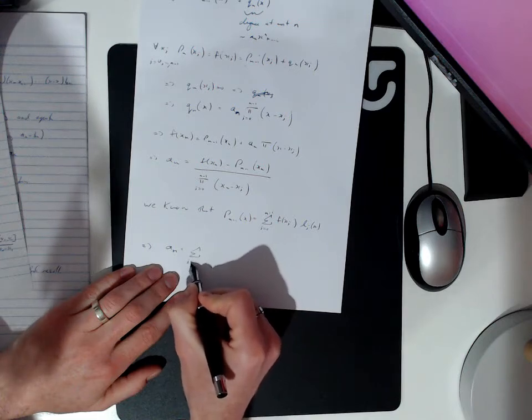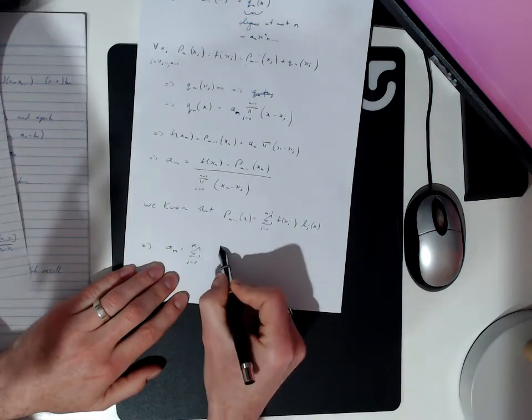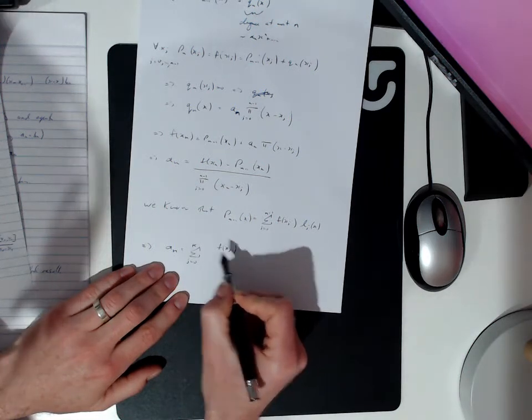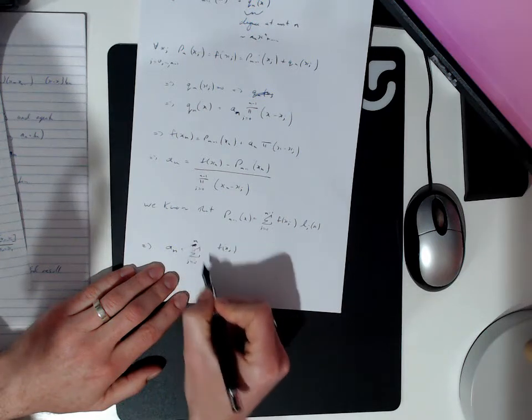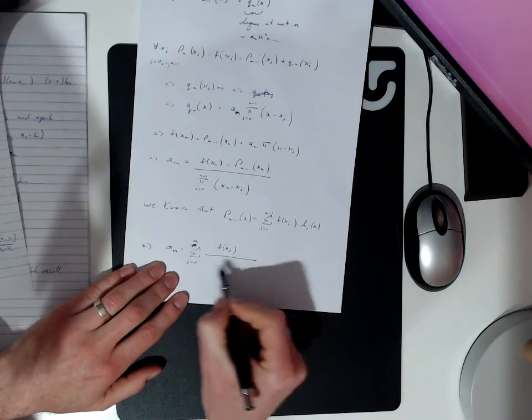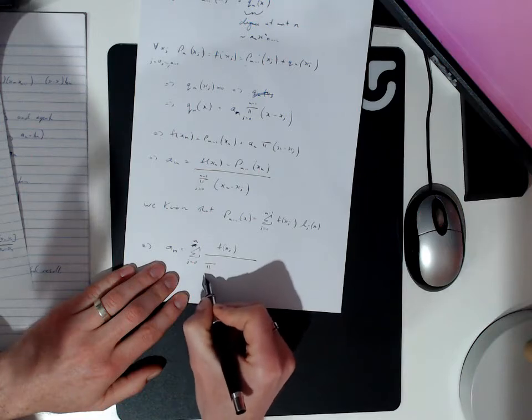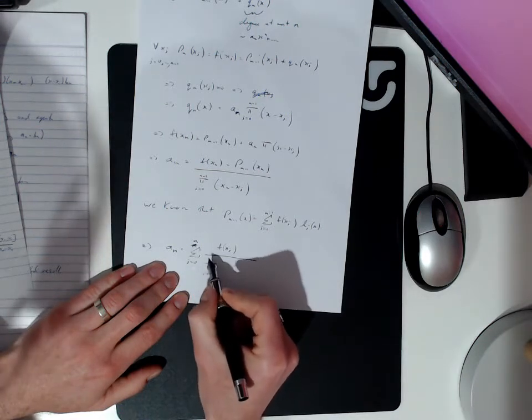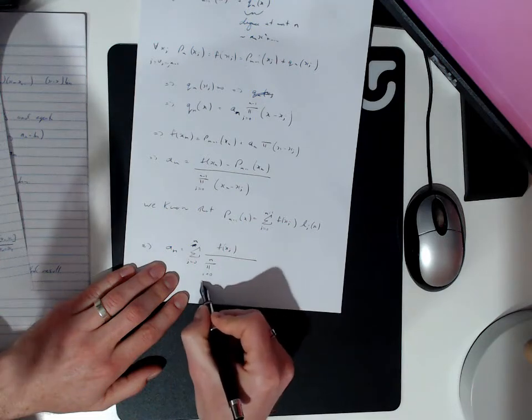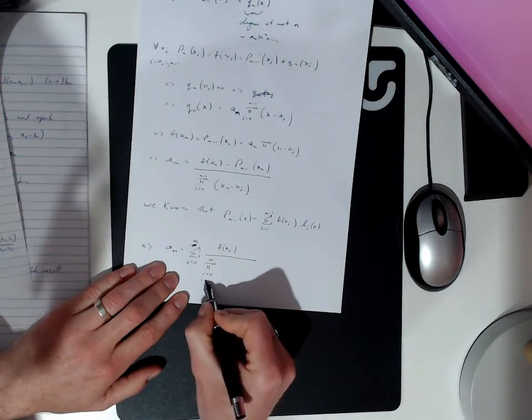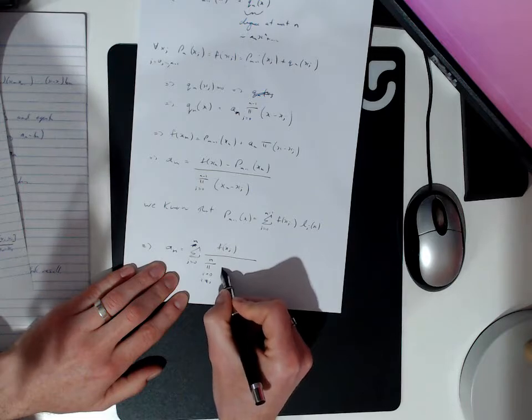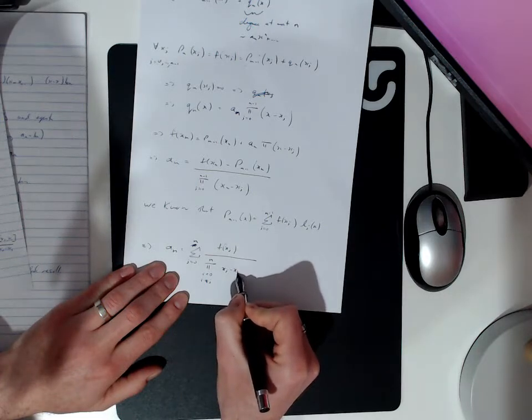the sum of j equals 0 to k of f(xj) divided by the product i equals 0 up to n, and i is not equal to j, of xj minus xi.